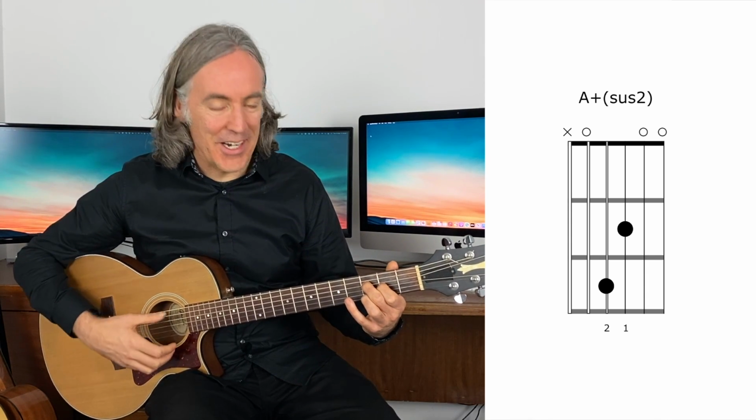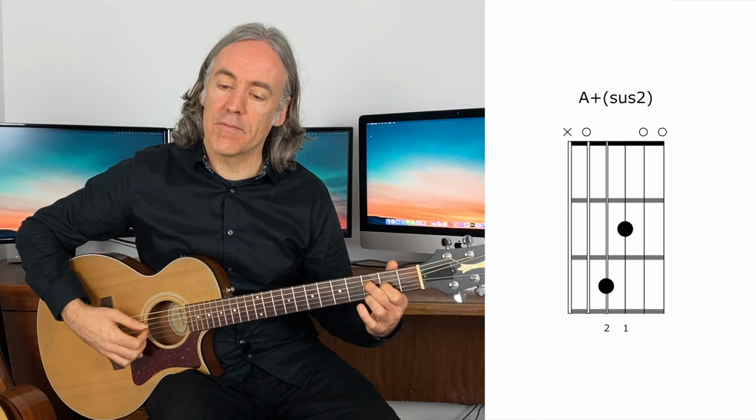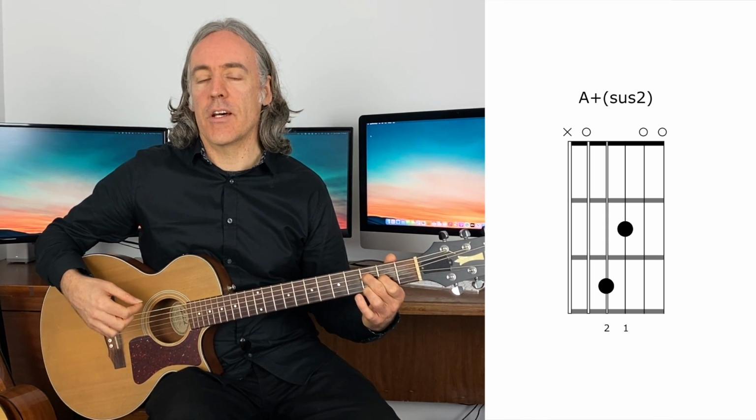Okay, we're augmenting the suspended 2. I know it sounds confusing, but again, look how simple it is to play and focus on the sound. I mean, that's a beautiful sound in and of itself. It might sound off to you, I can appreciate that, but we'll get your ear attuned to it very shortly when we look at it in chord progressions.